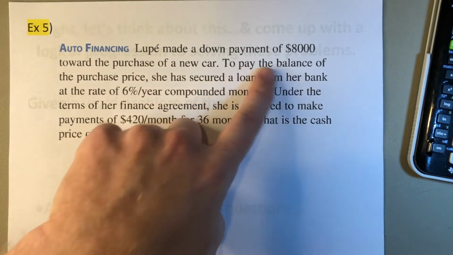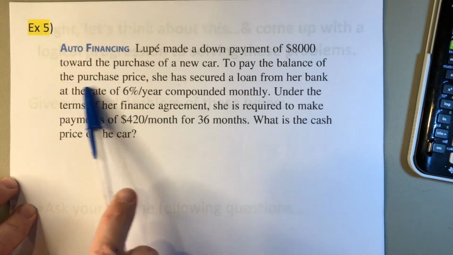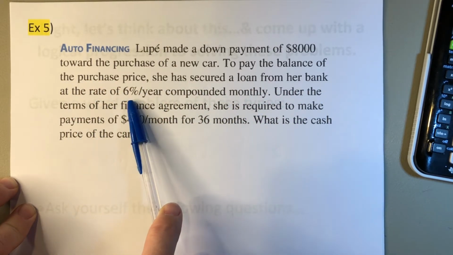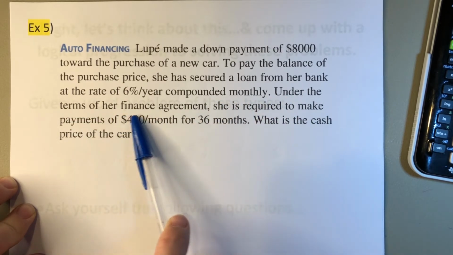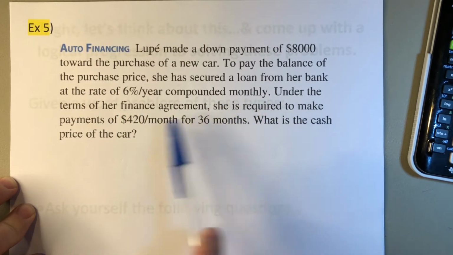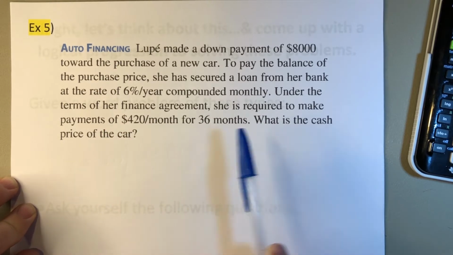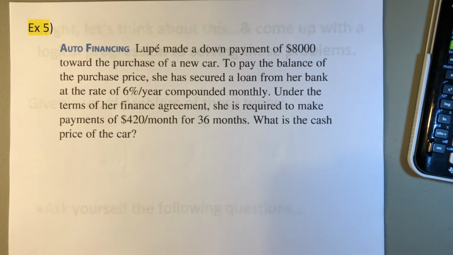Lupe made a down payment of $8,000 toward the purchase of a new car. To pay the balance of the purchase price, she has secured a loan from her bank at the rate of 6% per year, compounded monthly. Under the terms of her finance agreement, she is required to make payments of $420 per month for 36 months. What is the cash price of the car?